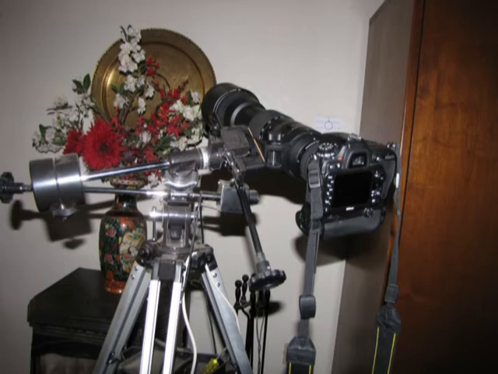For the best moon shots and planetary shots, you really want to move to a telescopic system. But you can start out using a lens like this, and you can expect to produce some imagery which is very similar to this.